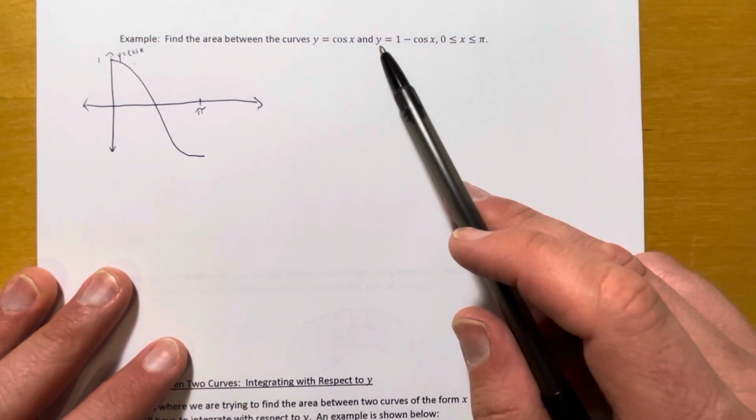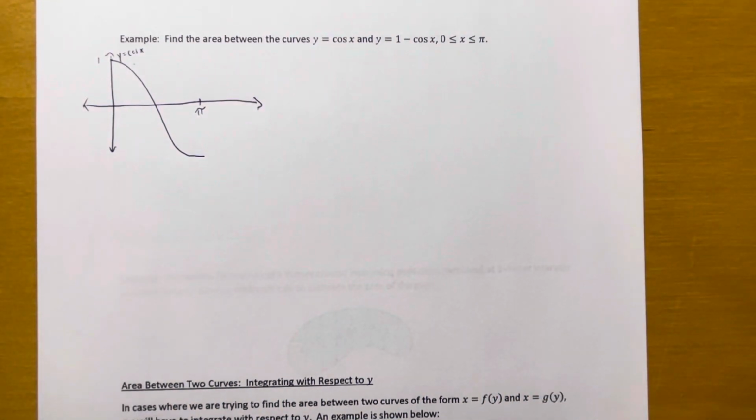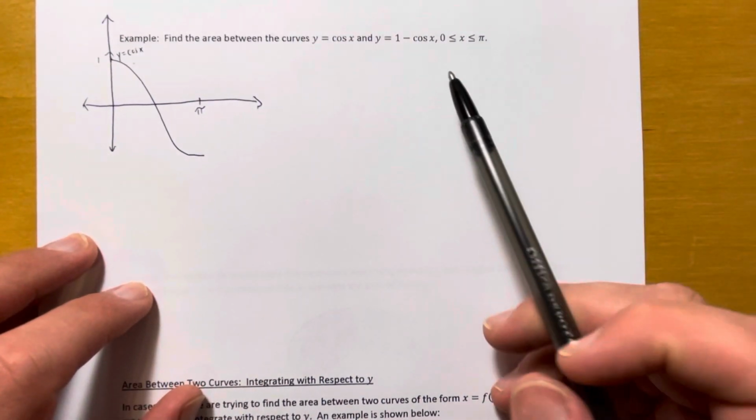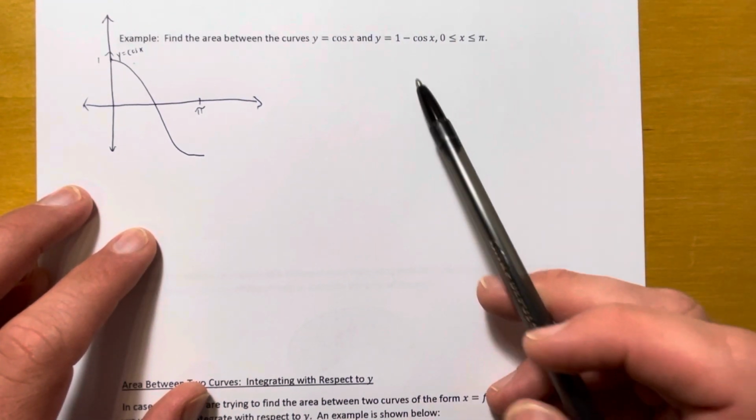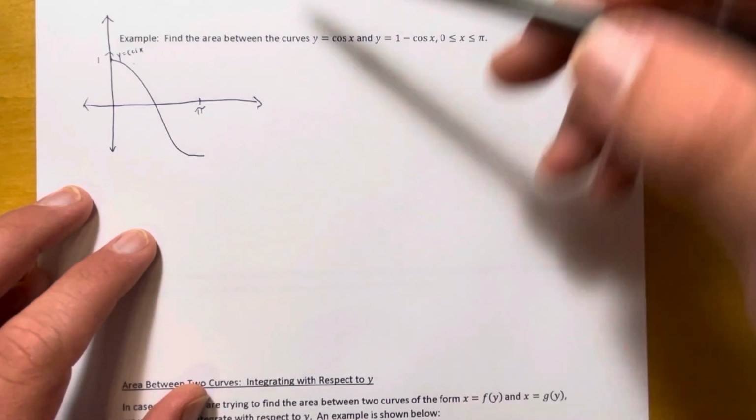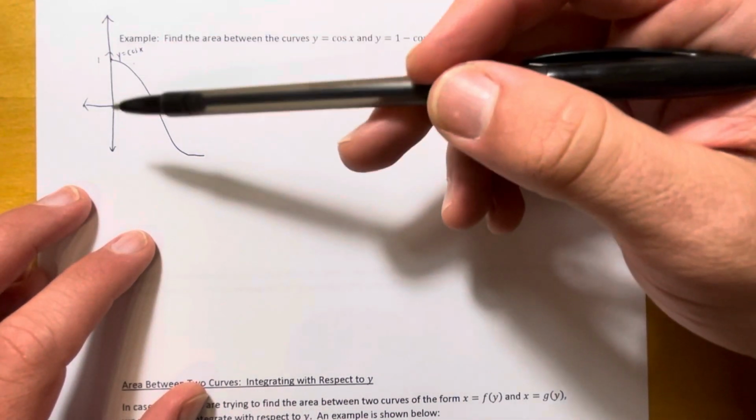Now, what about the function y equals 1 minus cosine of x? Can you sketch that by hand? I hope so. You should be able to. The way that we do that, I realize I need a little bit more space than I gave myself. Ignore the 1 for a second. Think of it as y equals negative cosine of x. That negative there creates a reflection in this graph.